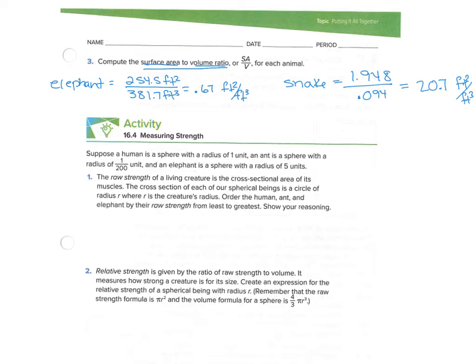So let's think about this for just a moment. How does the surface area to volume ratio affect the biology of our elephant and our snake? So think about our elephant. He is warm-blooded. He's a warm-blooded animal. So this small surface area to volume ratio makes sense because he doesn't need to really lose heat or gain heat for his body temperature.